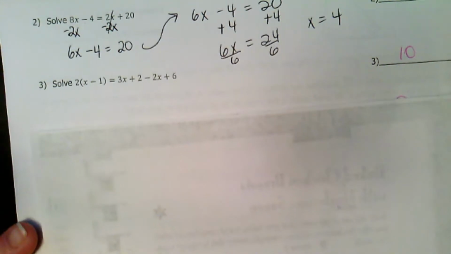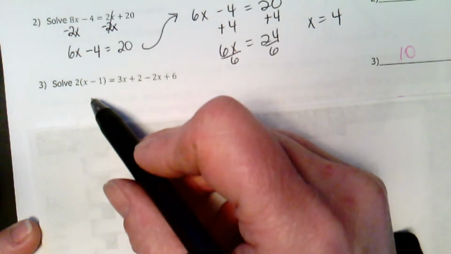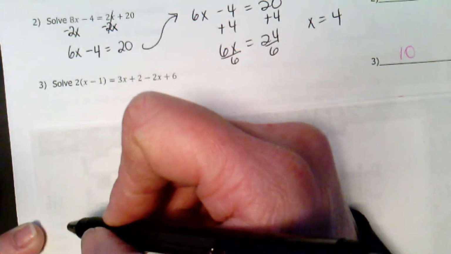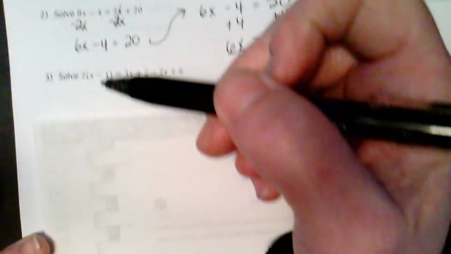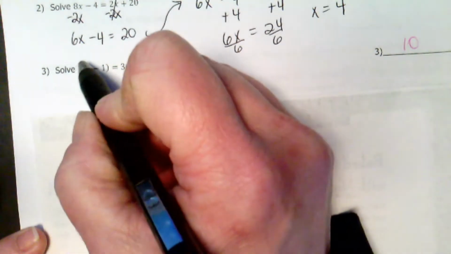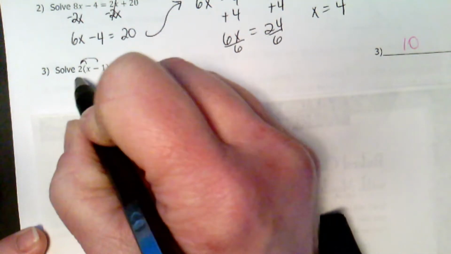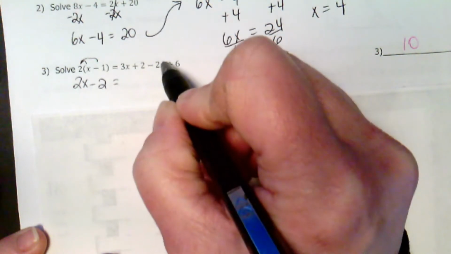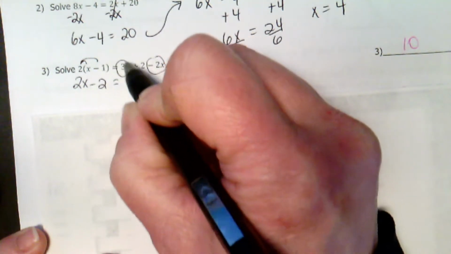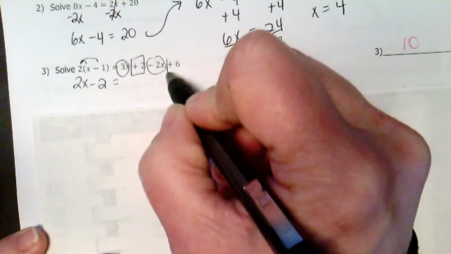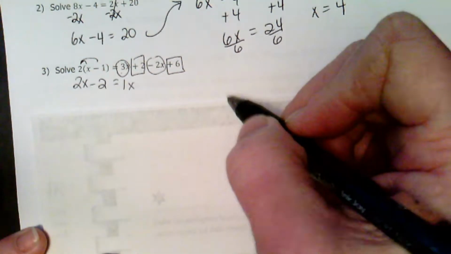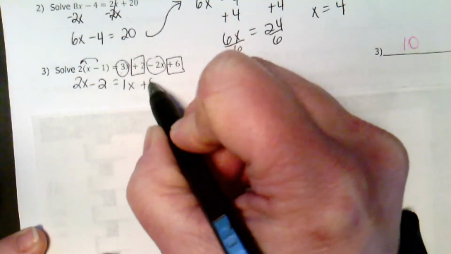Number 3, just a little bit harder, where our equations are getting a little bit more complex. So you always want to simplify each side first before you start doing like what we did in number 2. So this side I can get rid of the parentheses by distributing 2 times x, 2 times -1. This side we can combine our x's and we can combine our constants. So 3x take away 2x is 1x. 2 plus 6 is 8.